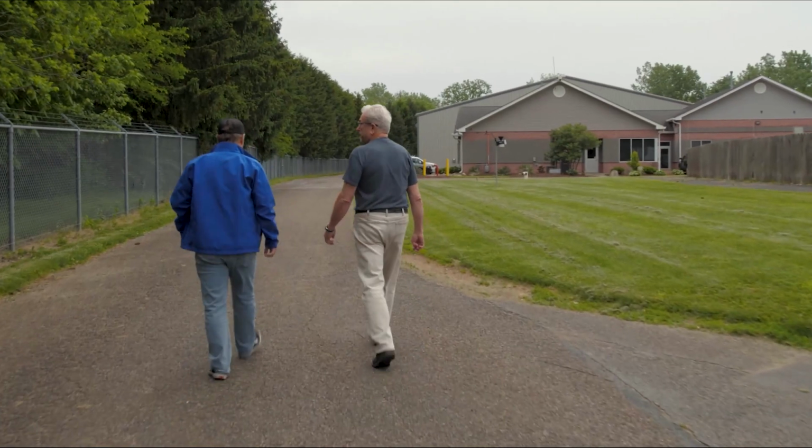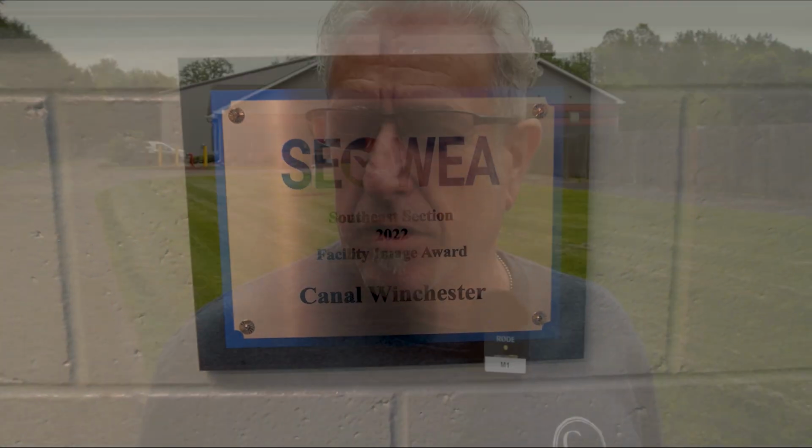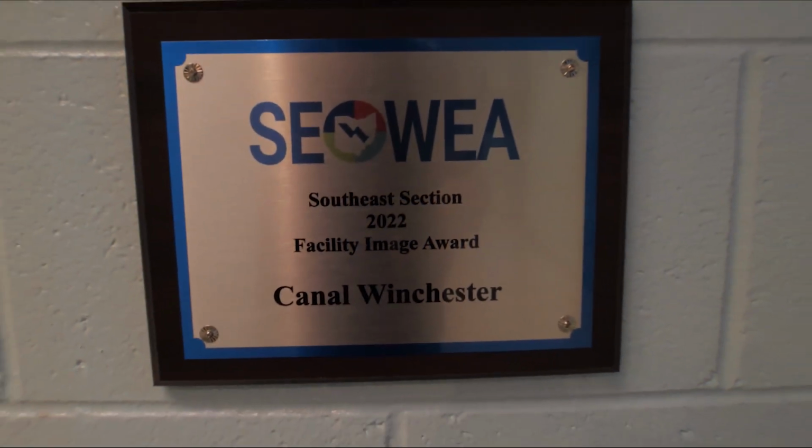This plant just won the Facility Image Award for the state. We won the OWEA Facility Image Award, and we were presented with that award on Thursday of last week. It's for overall image to the public and presenting a positive front on the industry to the public at large.